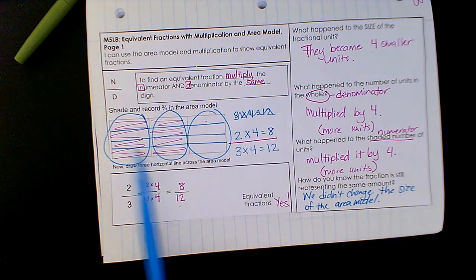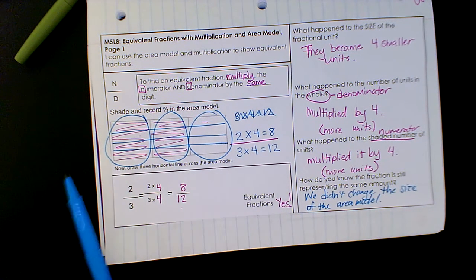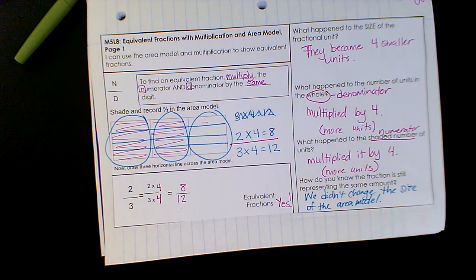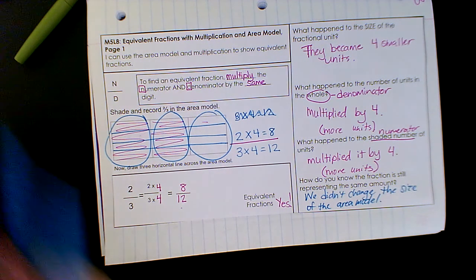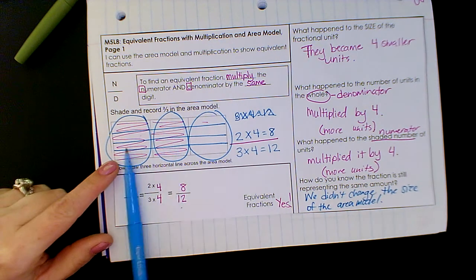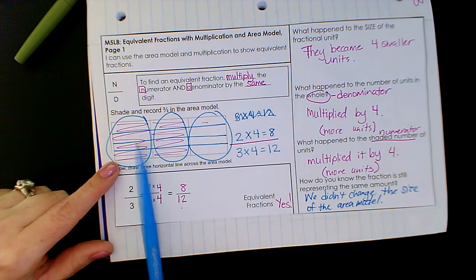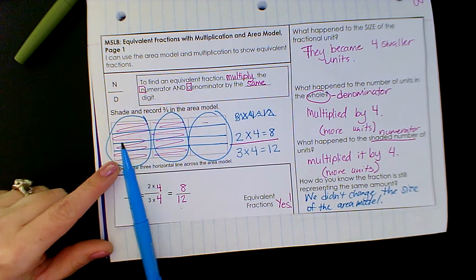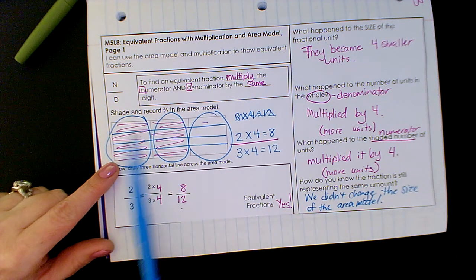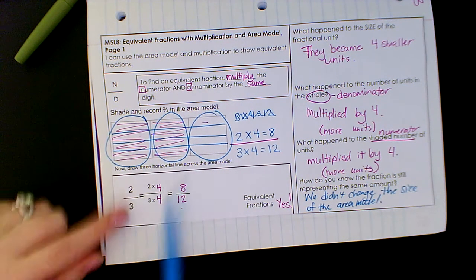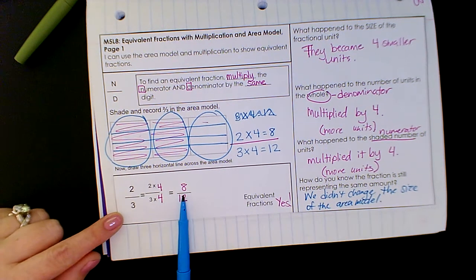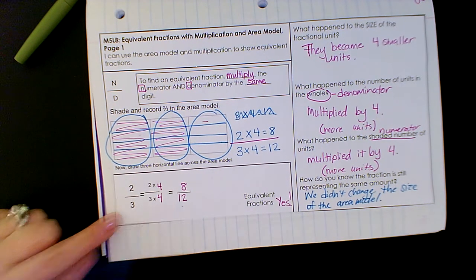All we did was divide it into 4 parts. Okay. Did I change how much was selected? Nope. Okay. There are just more smaller units instead of fewer big units, but the area of the shaded fraction is still the same. So our fraction 2/3 is equivalent to 8/12.